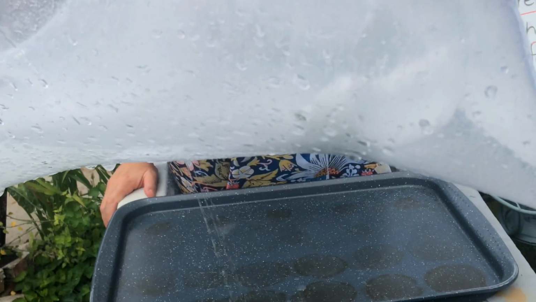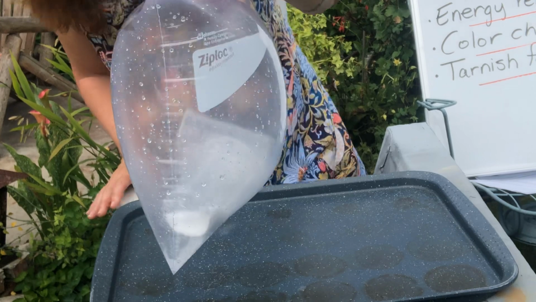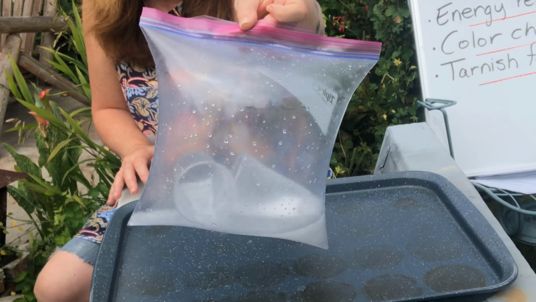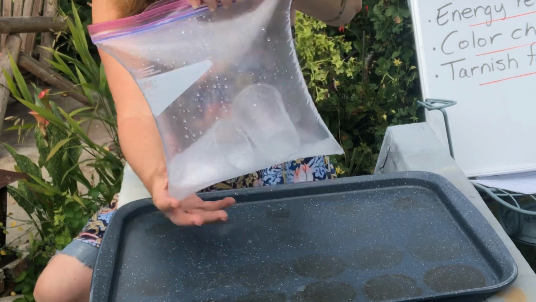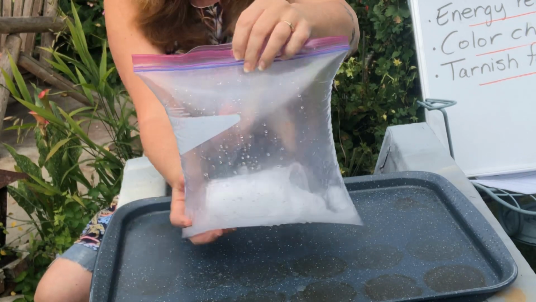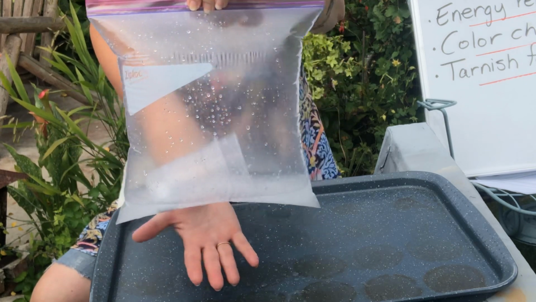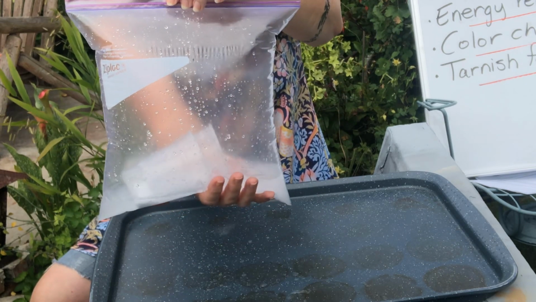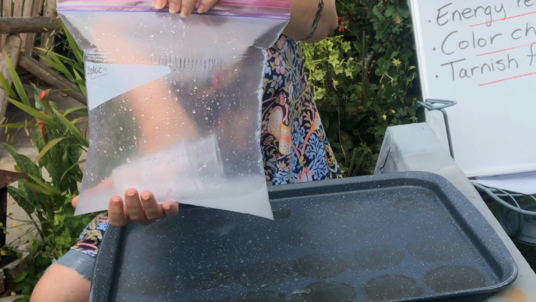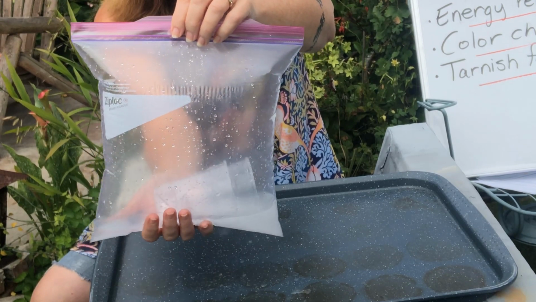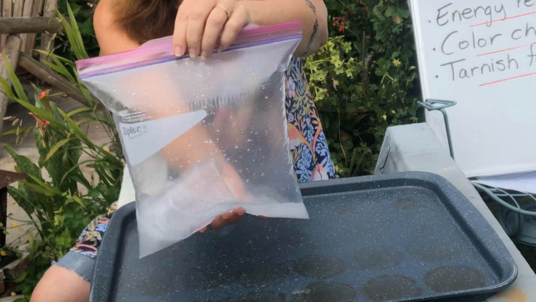Now, if you can see here in the bottom of the bag, you'll notice there's a lot of bubbling going on. And what else do you notice about this bag? Wow, it blew up like a balloon, didn't it? Now I want you to think a little bit. What is it that caused this bag to blow up like a balloon? Now, when I'm feeling the bottom of my bag here, it feels almost as cold as ice all of a sudden. That's an interesting observation, okay?